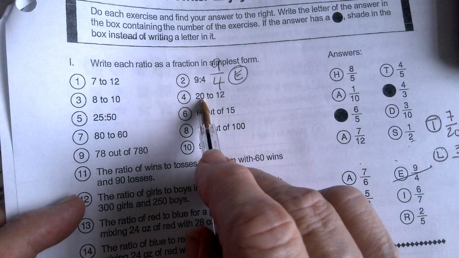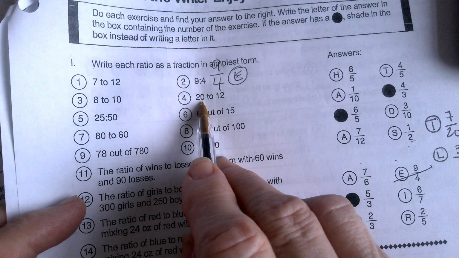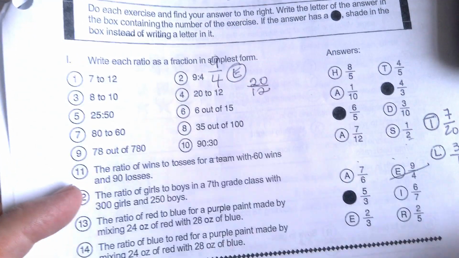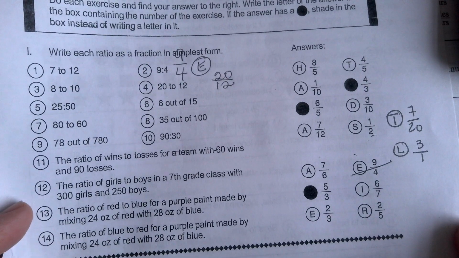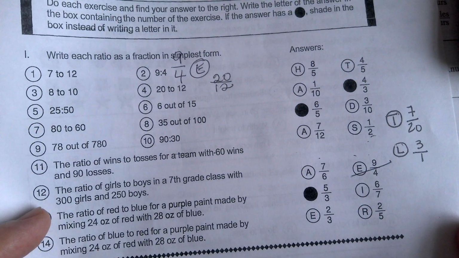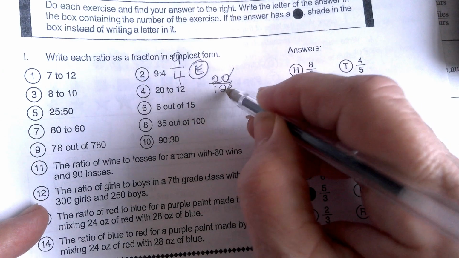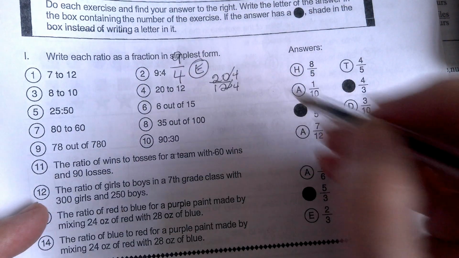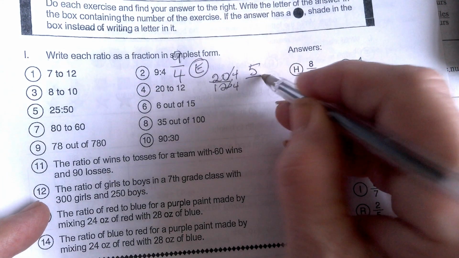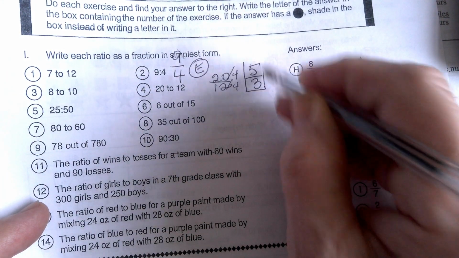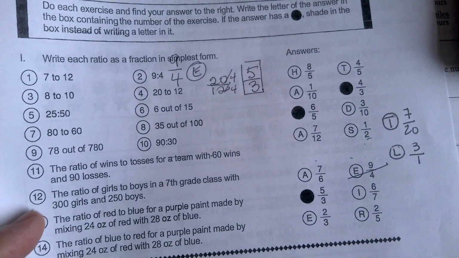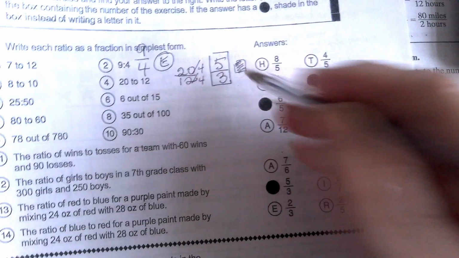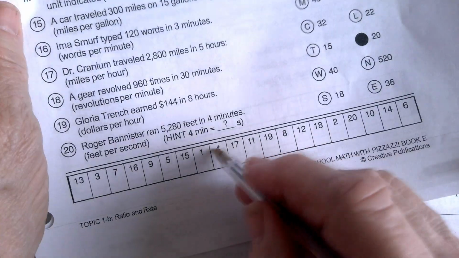Then the second one, the first one goes on top. It is 20 over 12. And then can that be reduced? Yes. Doesn't 4 go into both of them? Yes. So divided by 4, divided by 4. 20 divided by 4 is what? 5/3. And make sure your answer is there, and that is just a shading in. So where you see the number 4, you would shade it in.